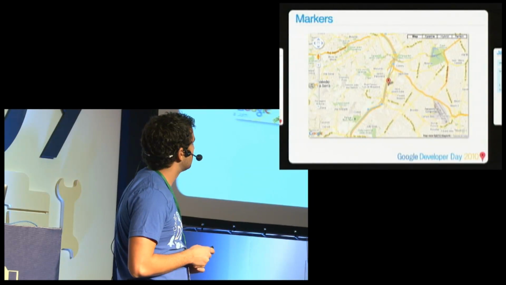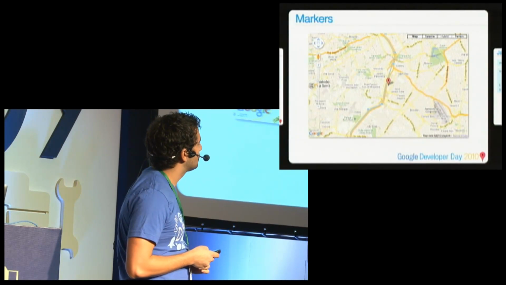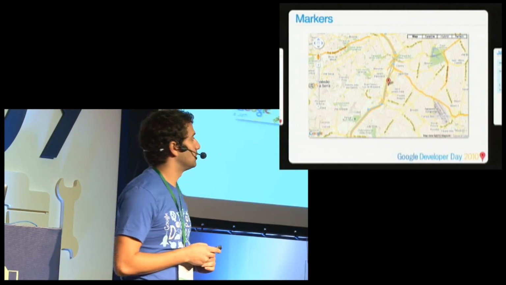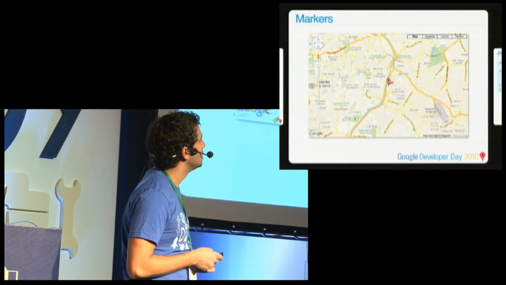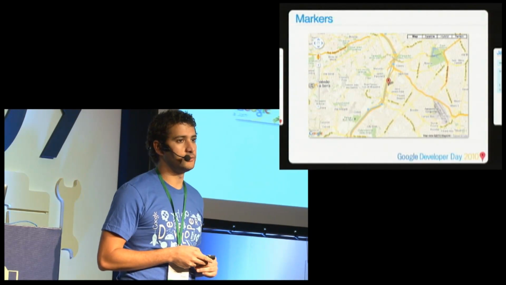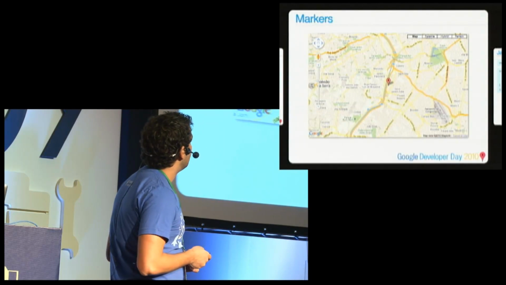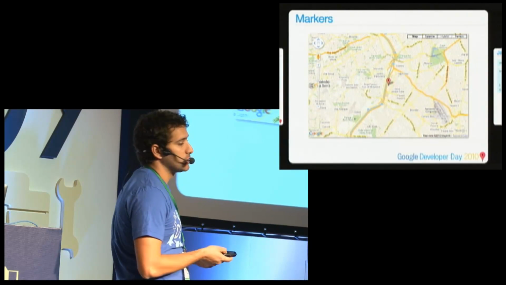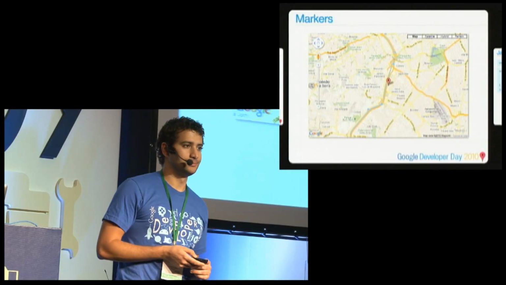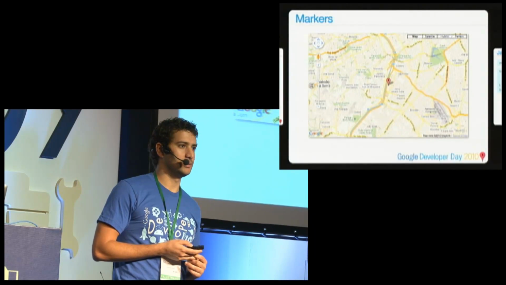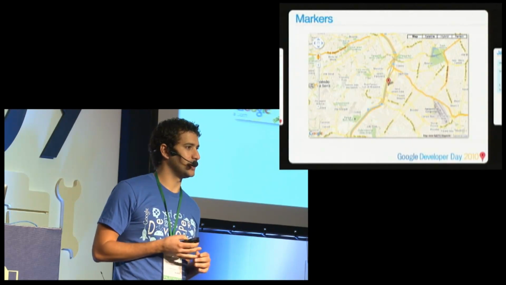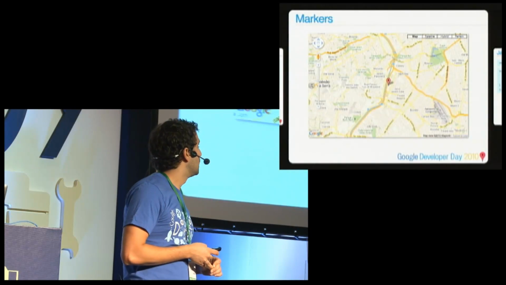So that gets us this map. I have not told this map to go to this conference site where we're at right now. It's doing this via HTML5 geolocation. The next thing we want to do is add a marker to the map where the user is, because it's useful to know, relative to the rest of the area, where I am exactly.